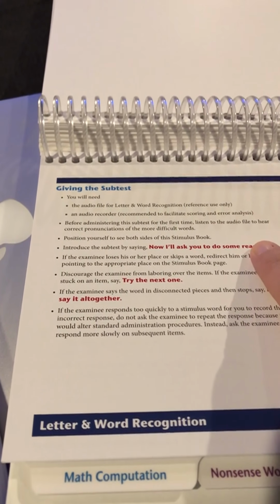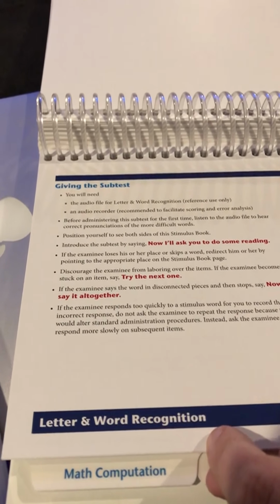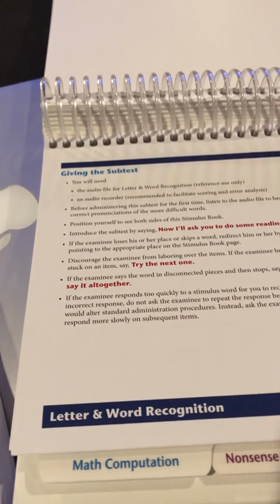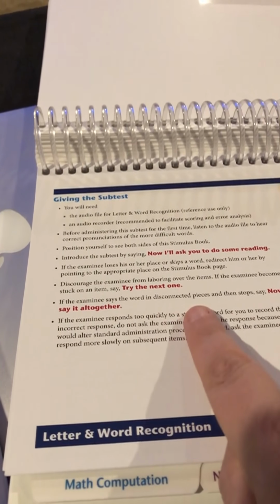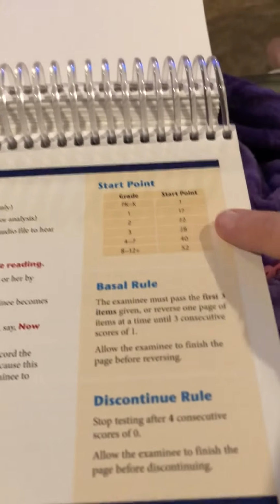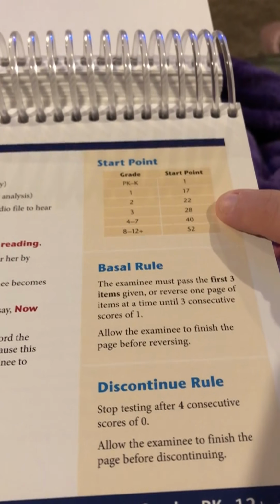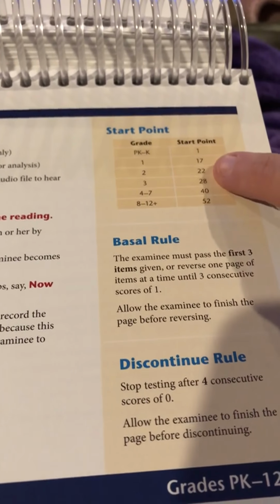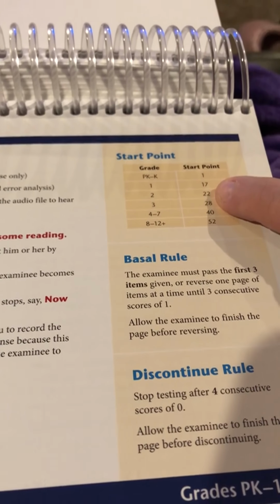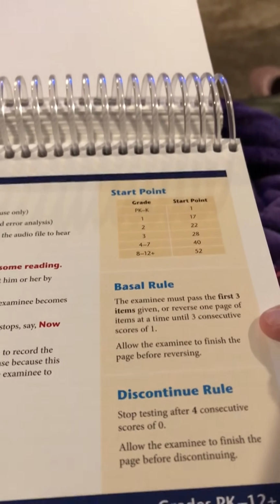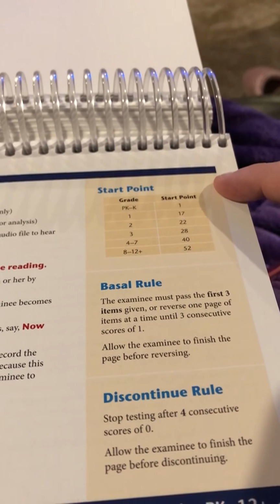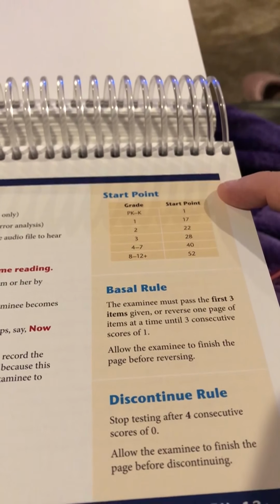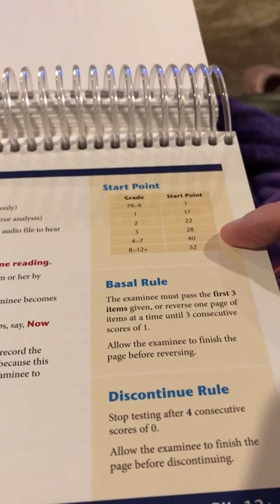You're going to ask them to do some reading. If they become stuck on an item, you're going to tell them to try the next one. If they say a word in disconnected pieces and then stop, you're going to ask them to say it all together. Again, we have a start point here. So Hudson started with number 22 because he ended in 2nd grade. He has to pass the first 3 or go back until 3 are reached. He easily passed the first 3, so we were fine.